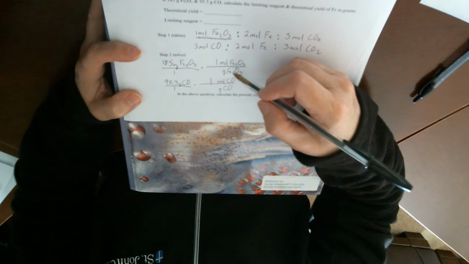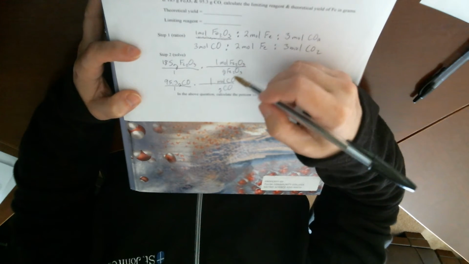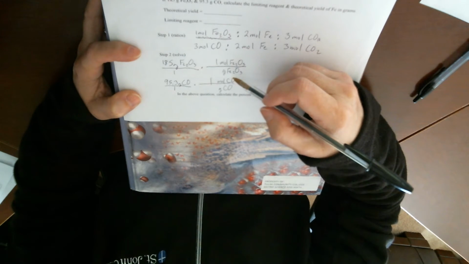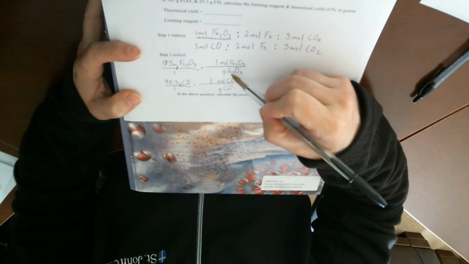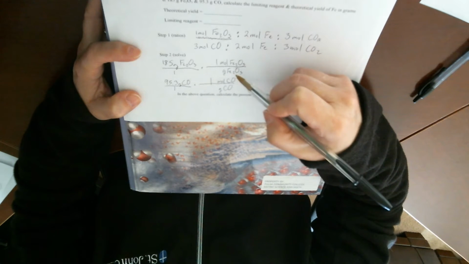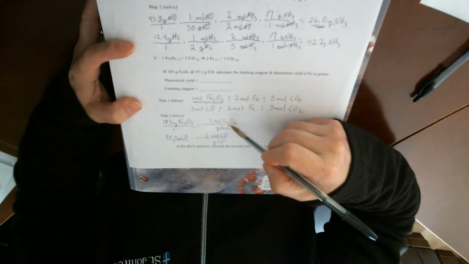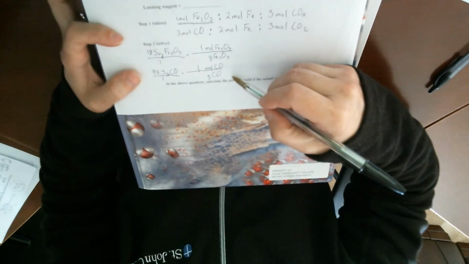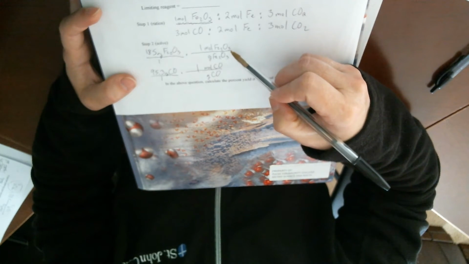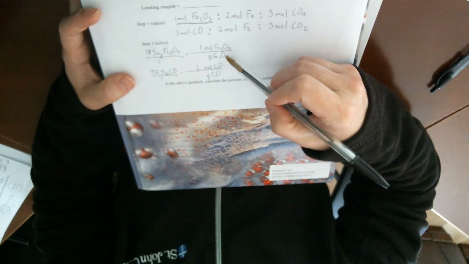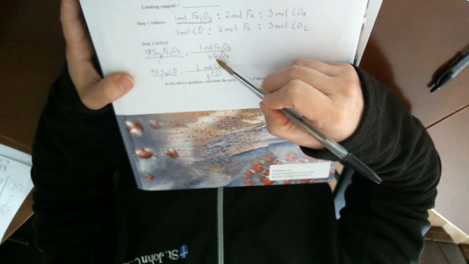So to get grams of iron oxide, you're going to look up the mass number of iron off the periodic table and multiply it by 2 because there are 2 irons. And then you want to add to that the mass of oxygen, which is 16 times 3. I don't have a periodic table, but I have the book right here.